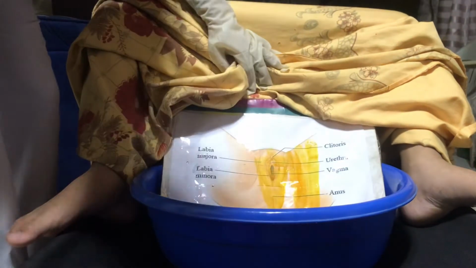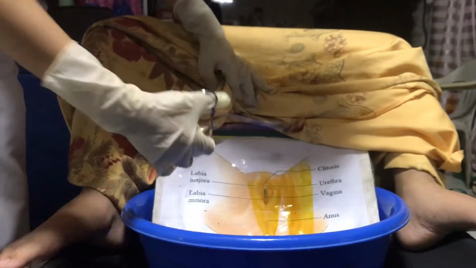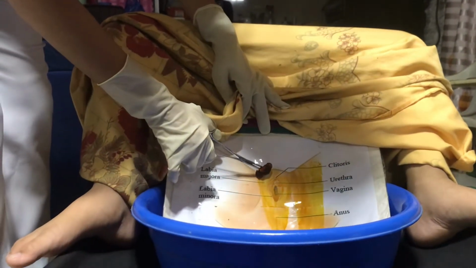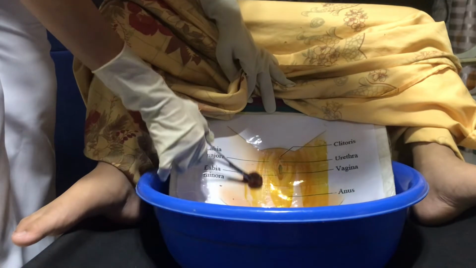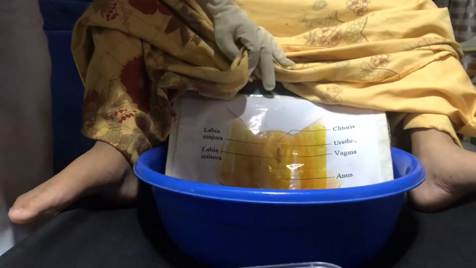Discard. Then the last one, up, down, then discard.